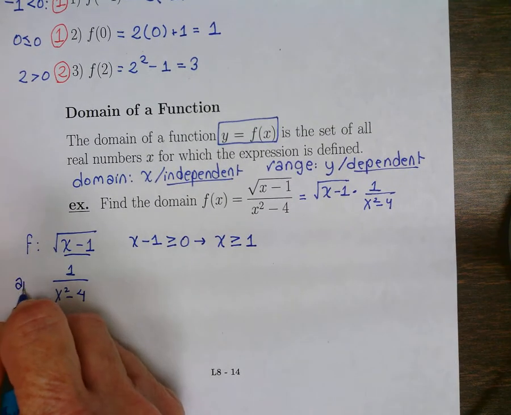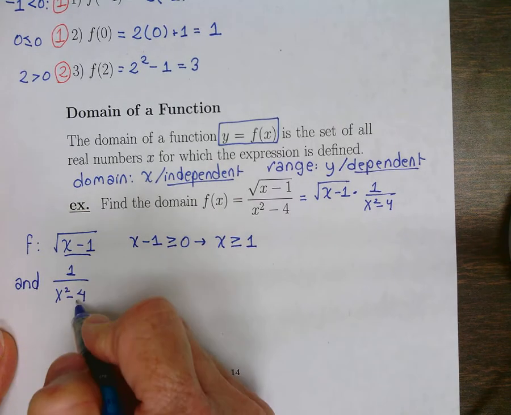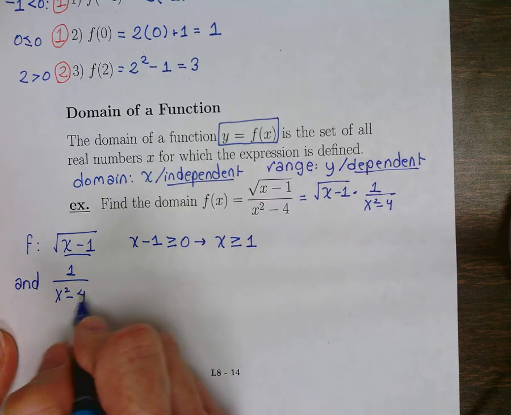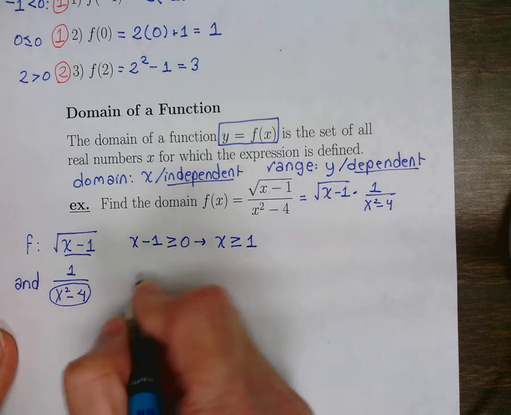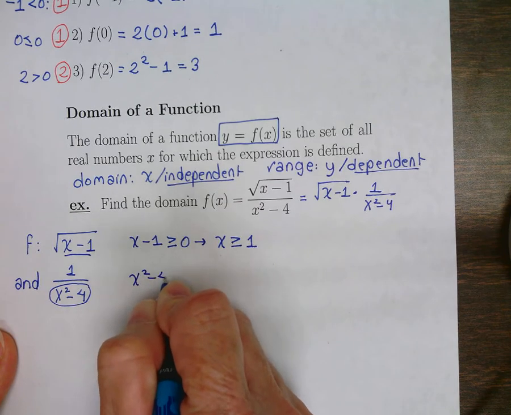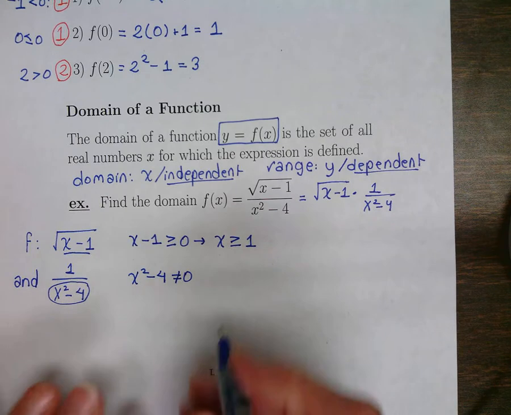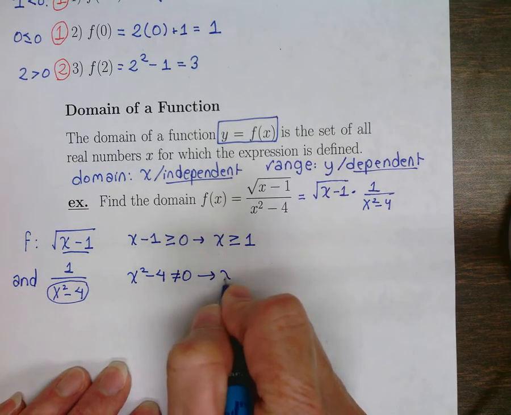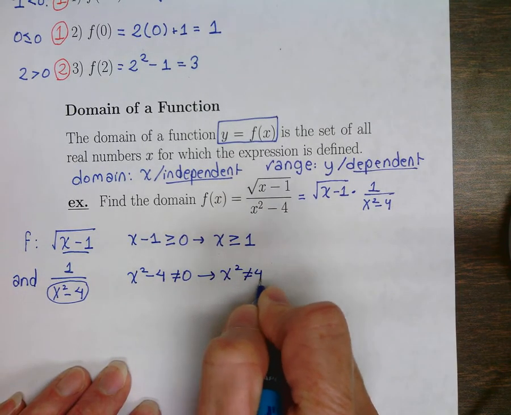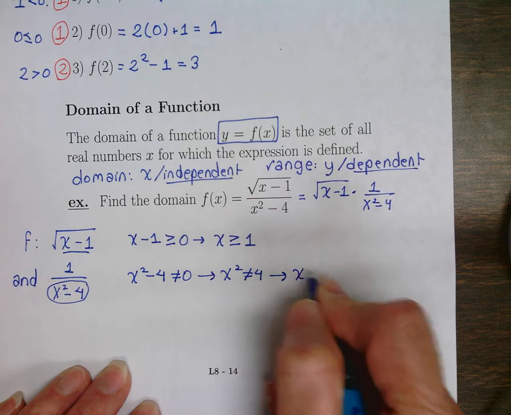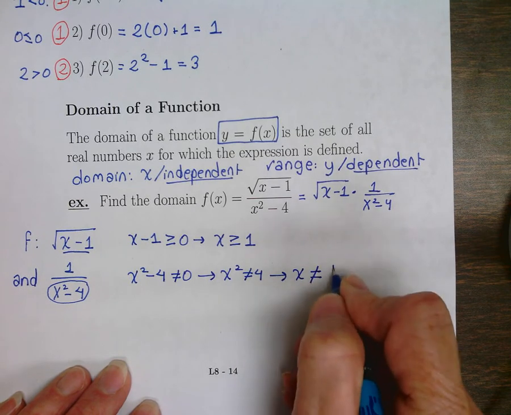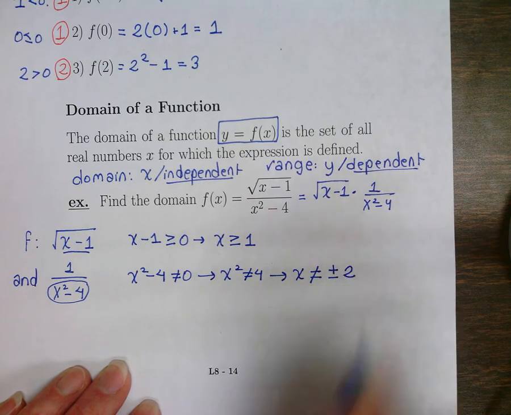And at the same time, it's got to satisfy both. The denominator cannot equal 0, because it's in the bottom of a fraction. So x squared cannot equal 4, so x cannot equal plus or minus 2.